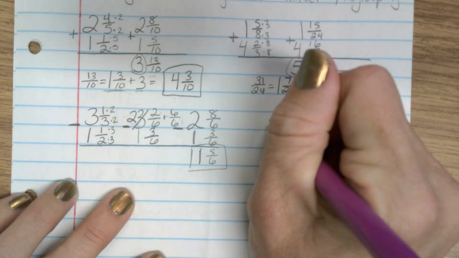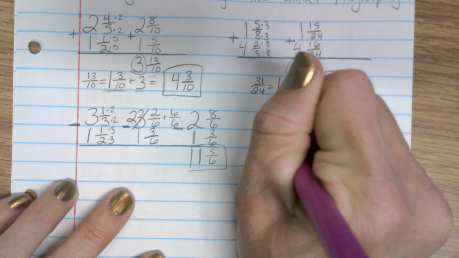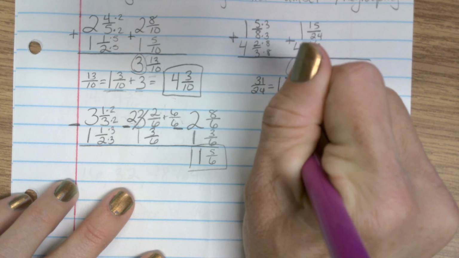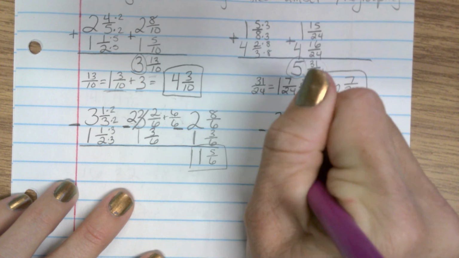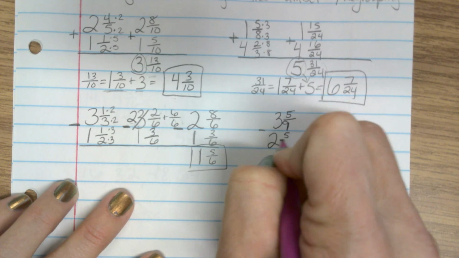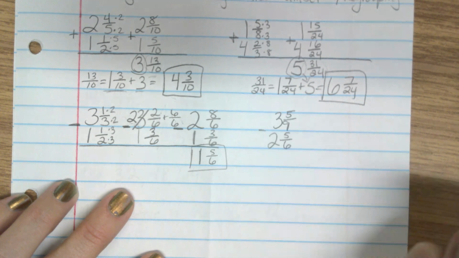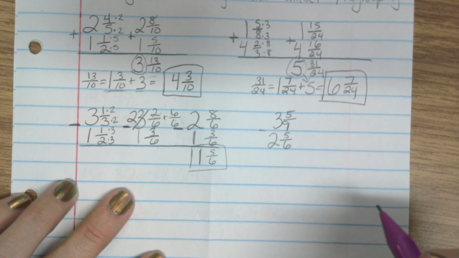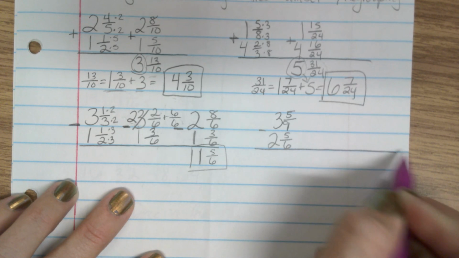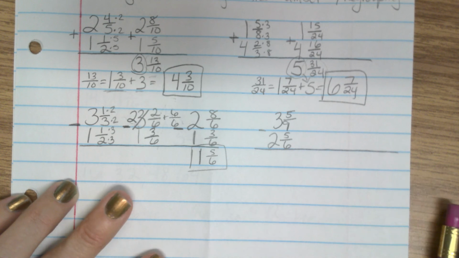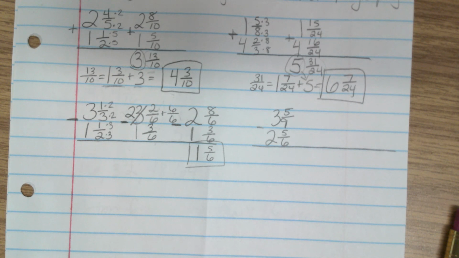Here's the problem that I want you working on over the weekend. And I know that you have a lot of homework, so I only gave you one problem to bring back to class on Monday. So you're just going to bring this problem back to class on Monday, hopefully solved with some ideas on how you got that answer. 3 5/9 minus 2 5/6.